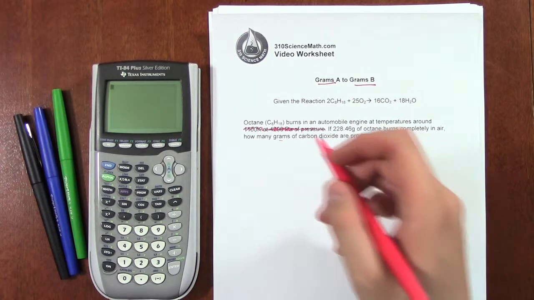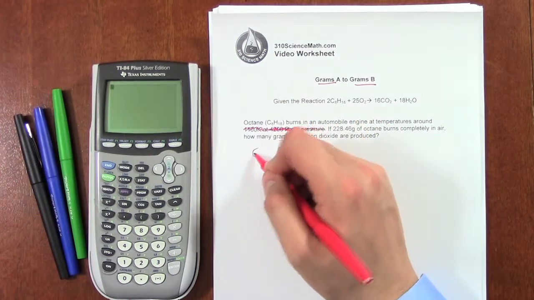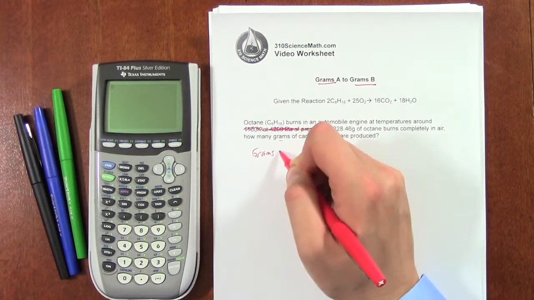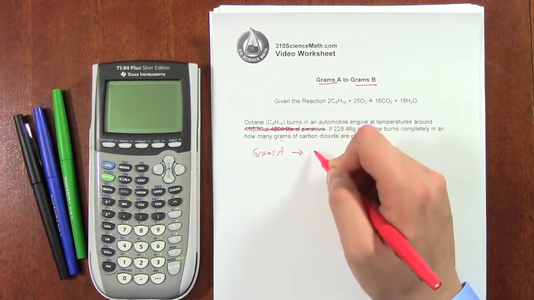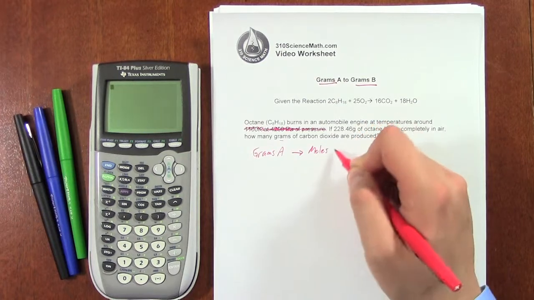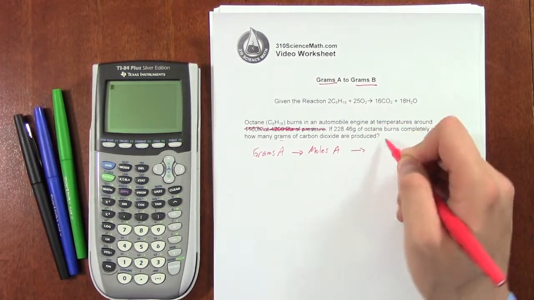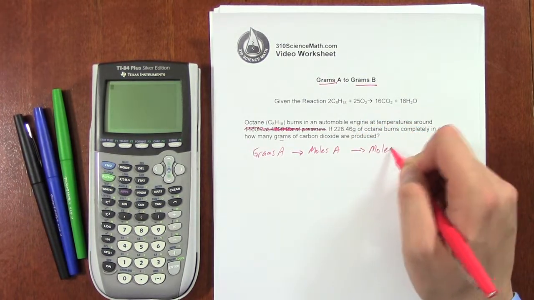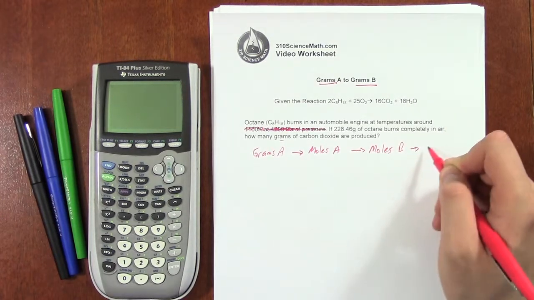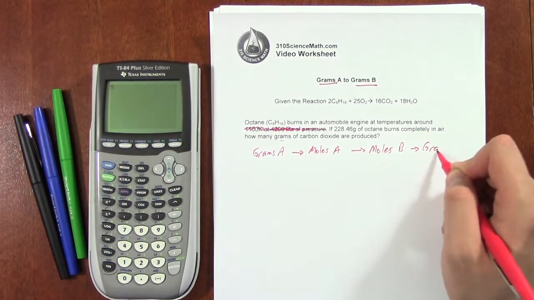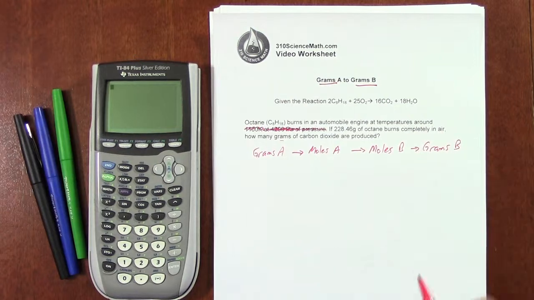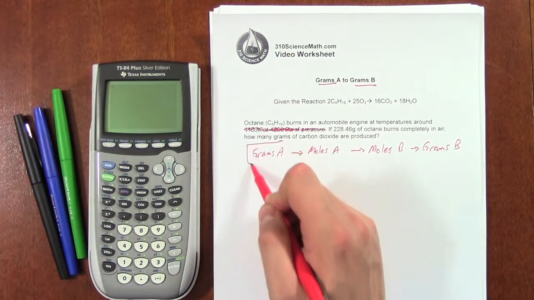All we need is to follow our roadmap, which says that we start with grams of A, we convert grams of A into moles of A, and then from there we convert moles of A into moles of B, and then moles of B into grams of B. That is the roadmap that we're going to follow.